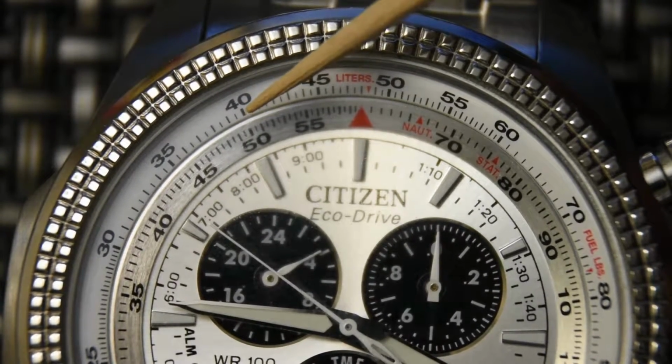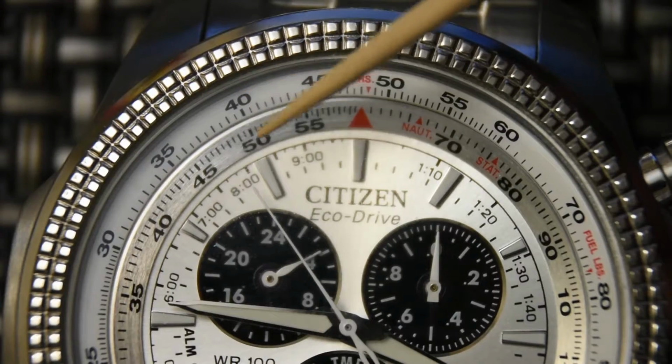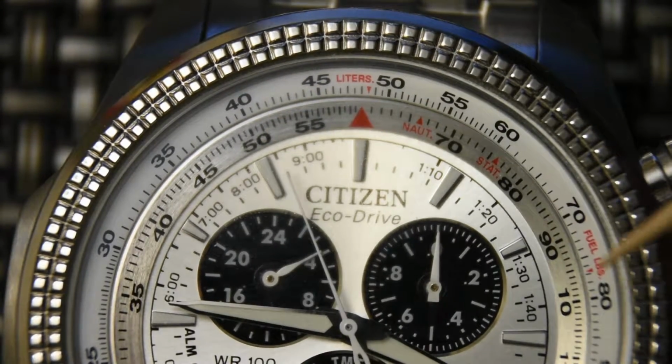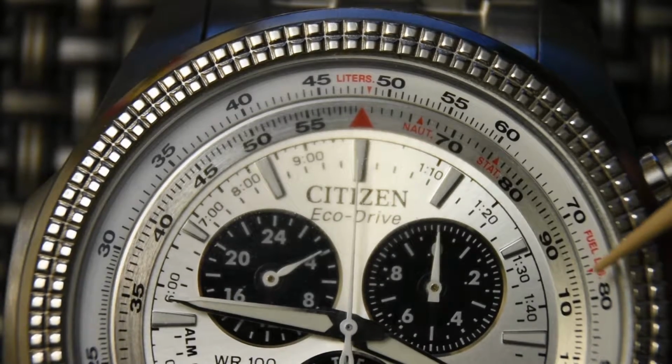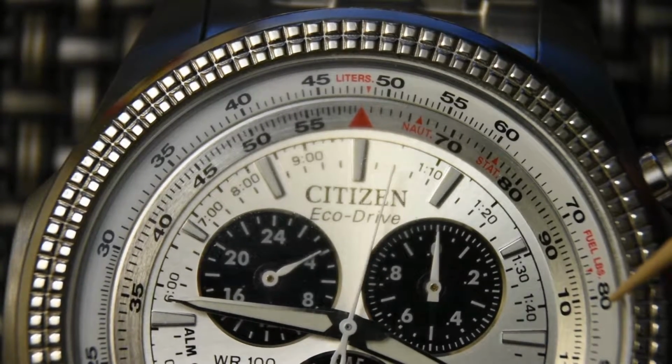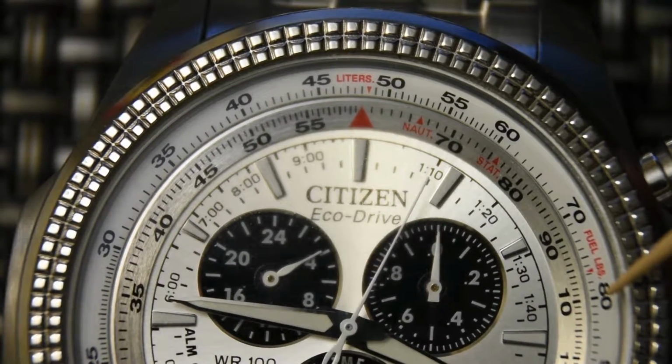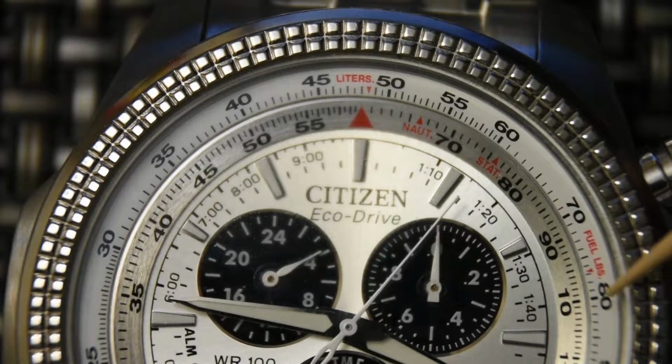Same thing if you want to divide. 40 divided by 5 equals on the outer bezel 8. You know what I mean? And this way you can do whatever calculations you want to do in a similar way.